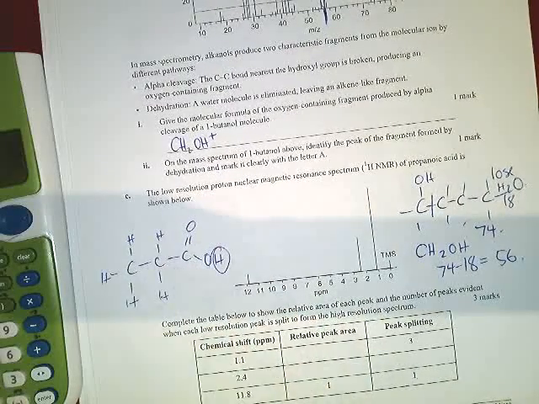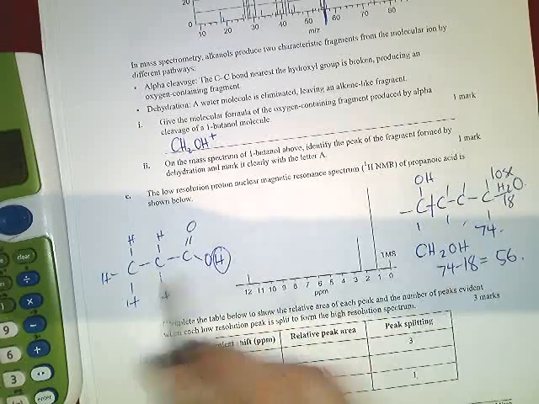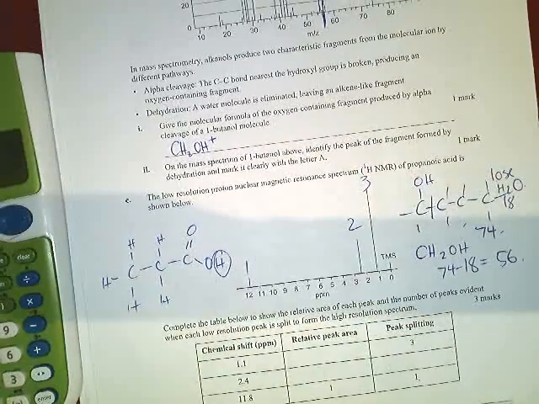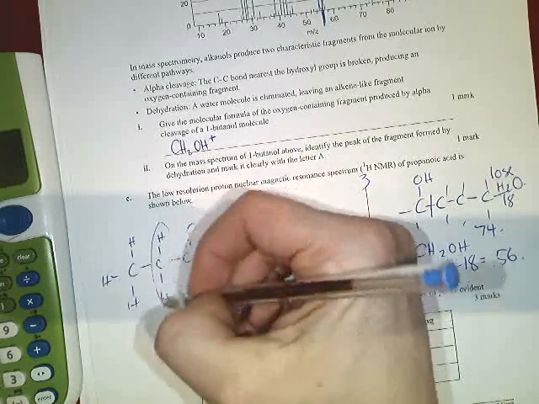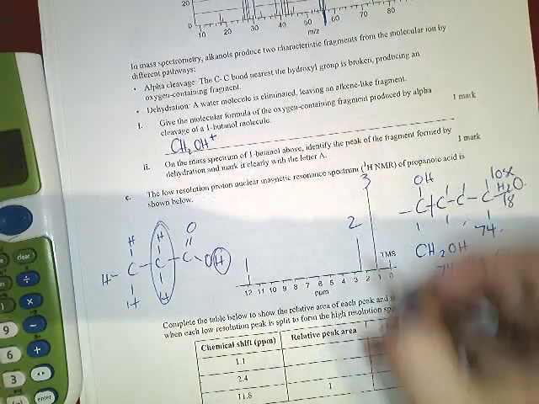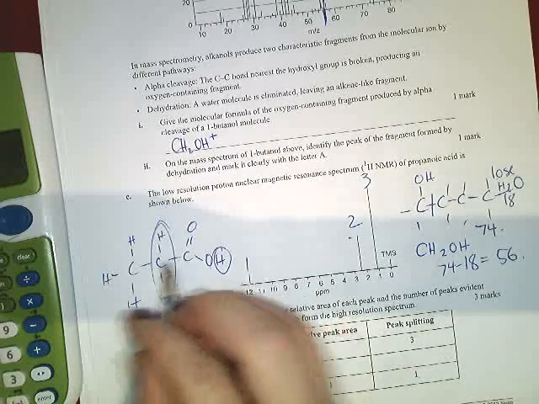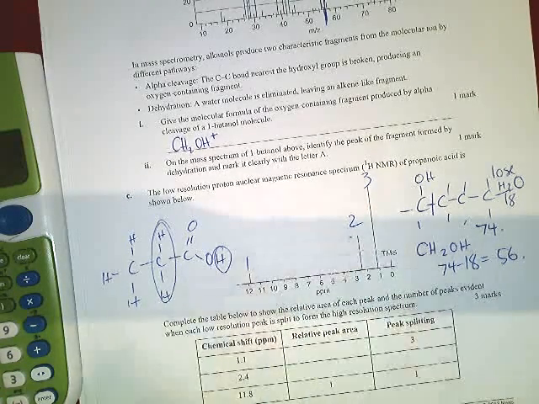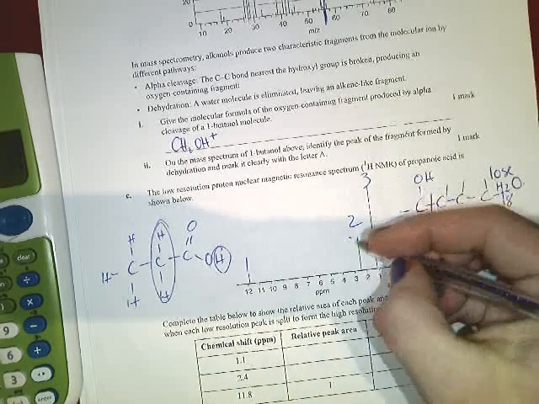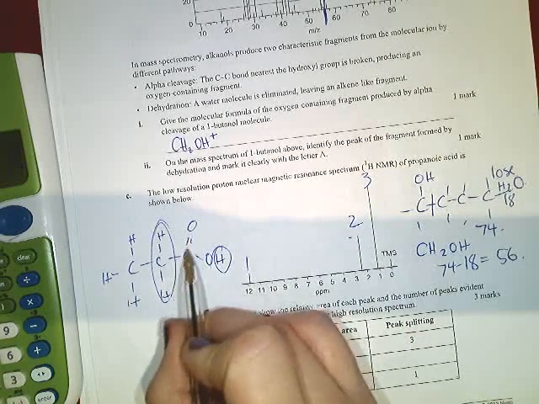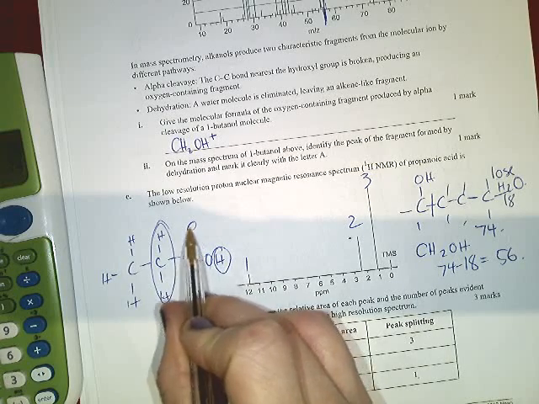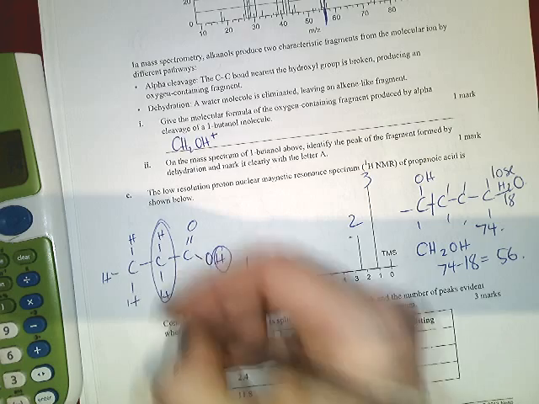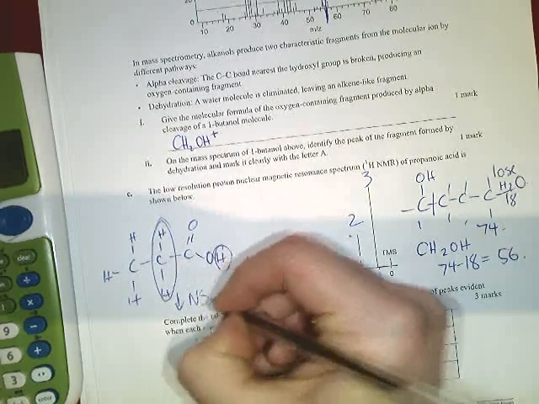Now, without even looking at the data book, I can just tell you the integration patterns. So we have a 3 to 2 to 1 integration pattern, and we have this one here, which would be here, and that makes sense. It requires more energy to flip the nucleus because it's close to a very electronegative element, which is dragging electrons from it, lowering nuclear shielding.